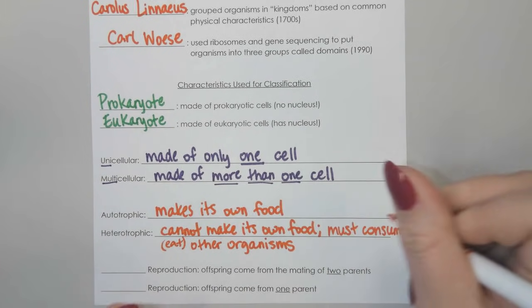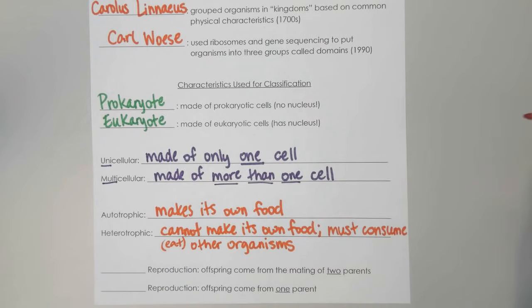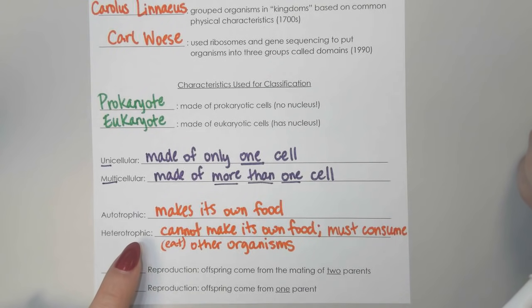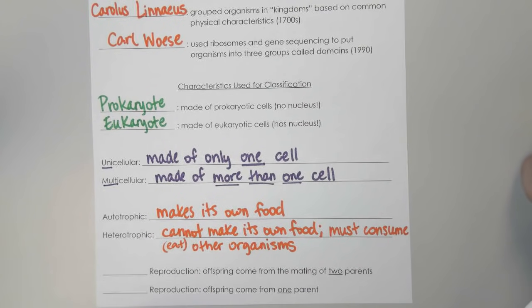We as humans would fall into this category. When I say make its own food, I don't mean go to the kitchen and scramble some eggs and make breakfast. I mean actually on your own produce your energy. So we would be considered heterotrophic. We cannot make our own food. We consume other animals and we consume plants to get that energy.